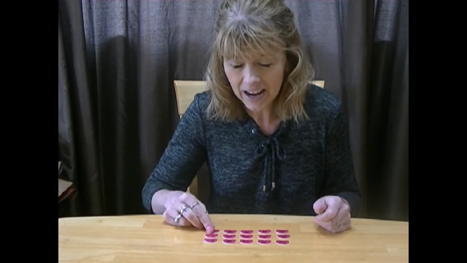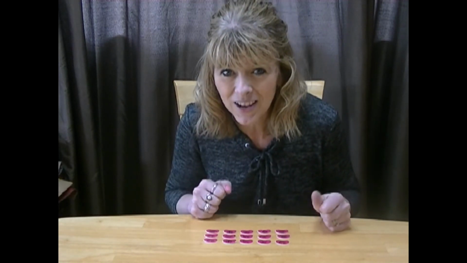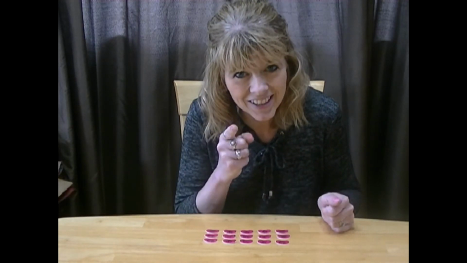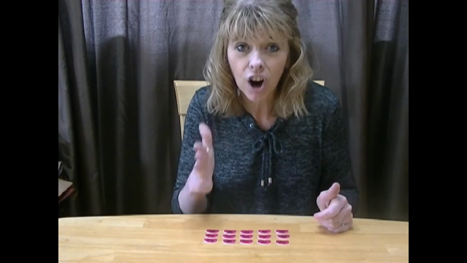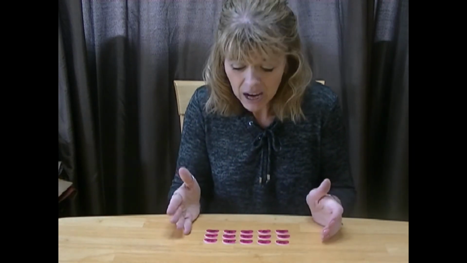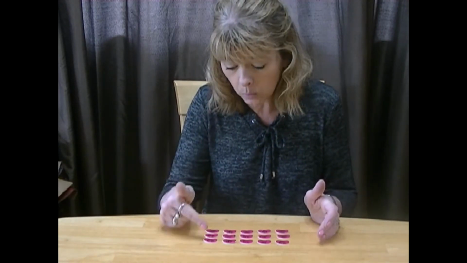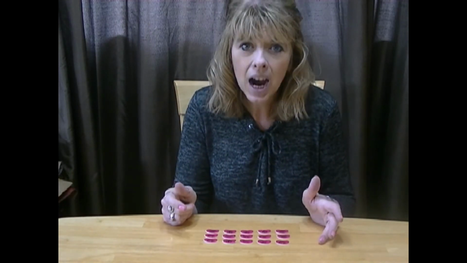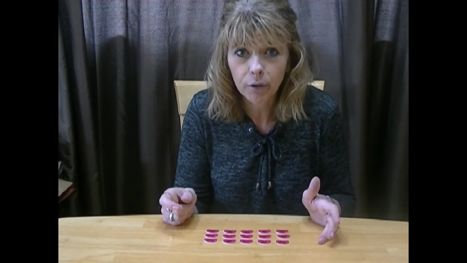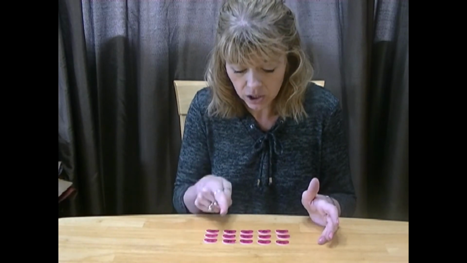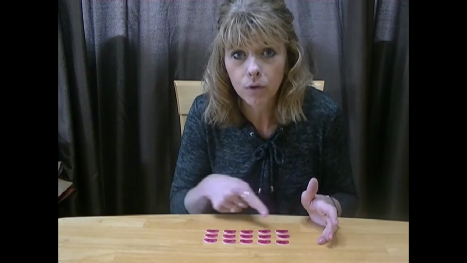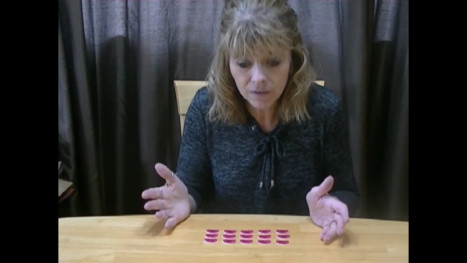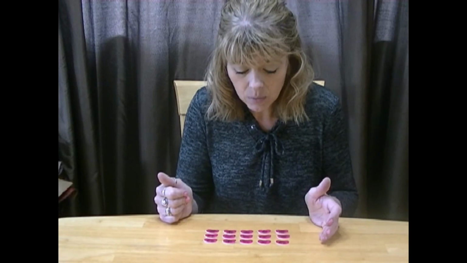All right, how many items should you have added if you added 1 more column? I hope you said 3 because that's the right answer. If I was making a column and adding it to this array I already have, I'd be going vertically up and down and I would add 1, 2, 3 more counters. Now, how many items do I have in my new array? Well, I could just take my number that I knew I had before, 12, and add 3 more to it. That would be 15 items in this array.